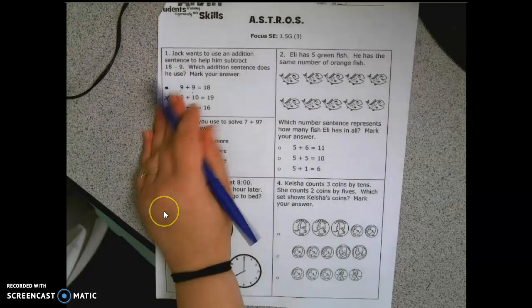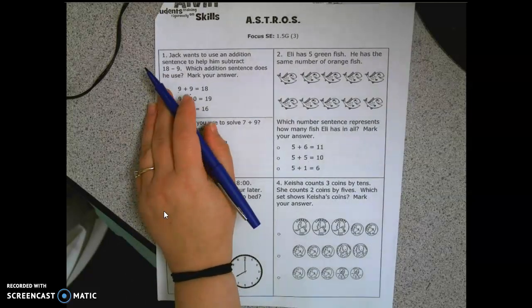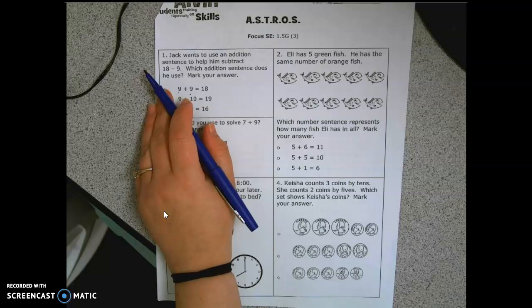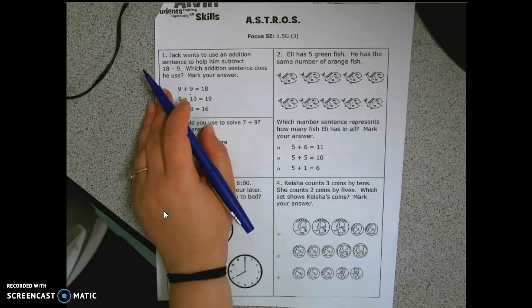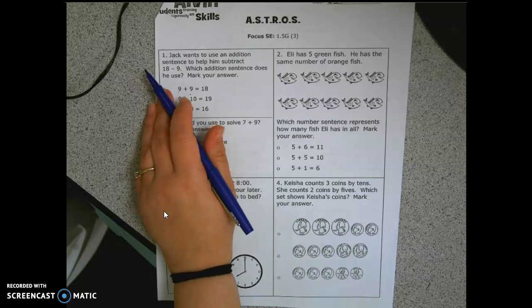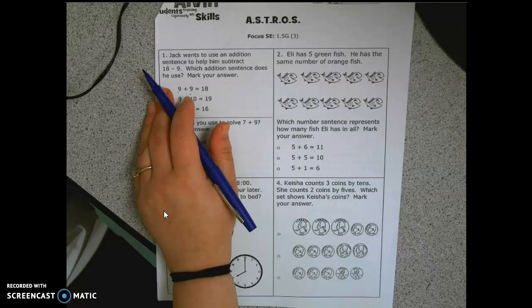So for this first problem, it says Jack wants to use an addition sentence to help him subtract 18 minus 9. Which addition sentence could he use? Mark your answer. Well, I know Jack has 18 of something, and he's going to take away 9. So I know one of my add-ins must be 9, and I know my sum must be 18 because that's what I'm going to end up with.